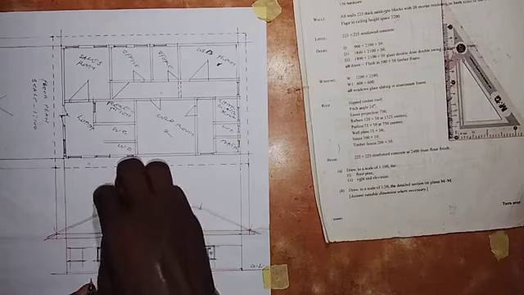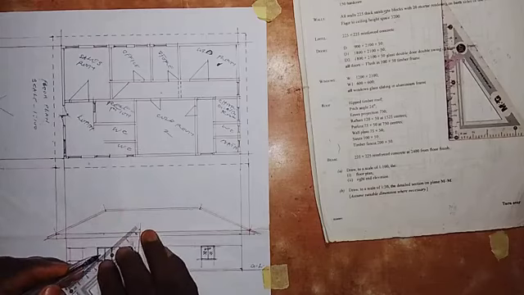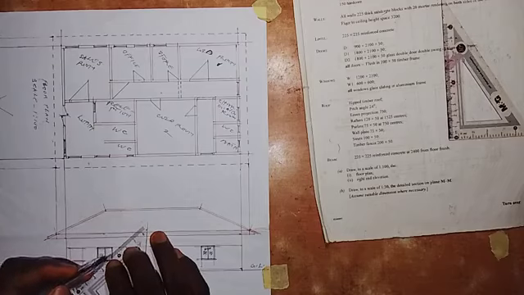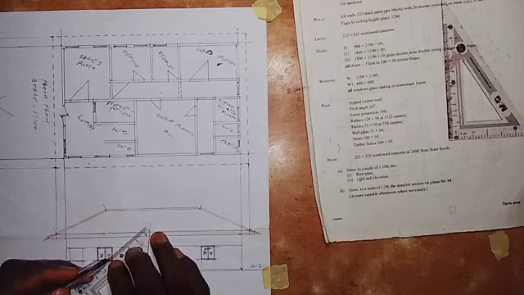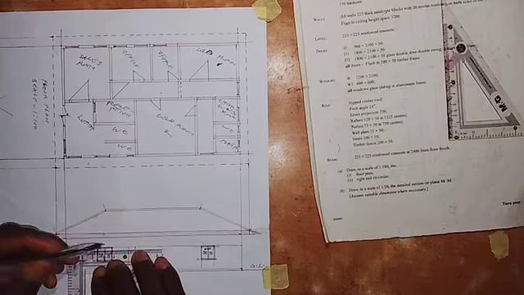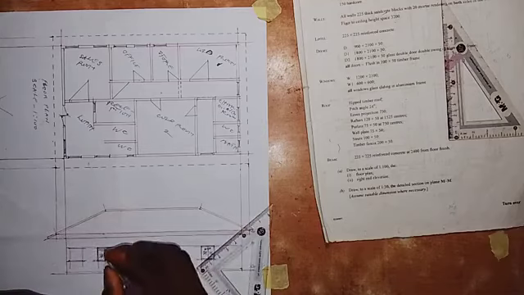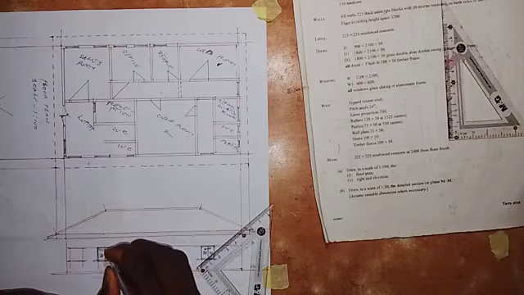So I'm going to put the symbol for the glass. So just draw lines like this here, then draw this line, and then here also I'll do the same thing, to show that this is glass. Alright, so then to show that these are sliding windows, I'll put an arrow edge on this, that they are moving sideways.